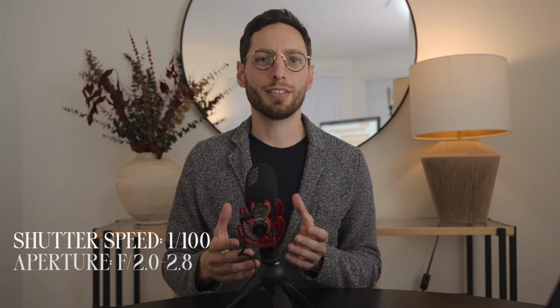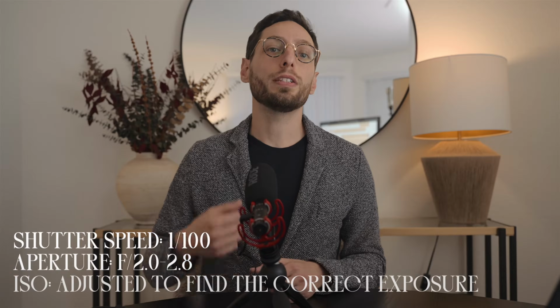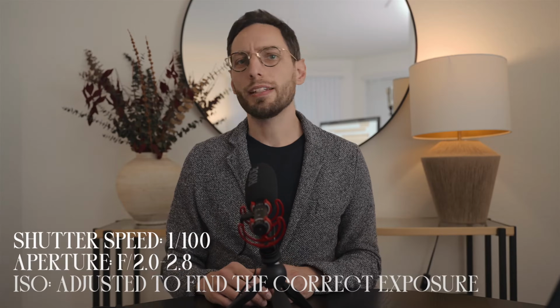Now, let's go through different parts of the wedding day and the best settings for each. My rule of thumb is to start with a shutter speed of 1/100th of a second, an aperture between f/2 and f/2.8, and then adjust the ISO based on the overall ambient light and the situation.